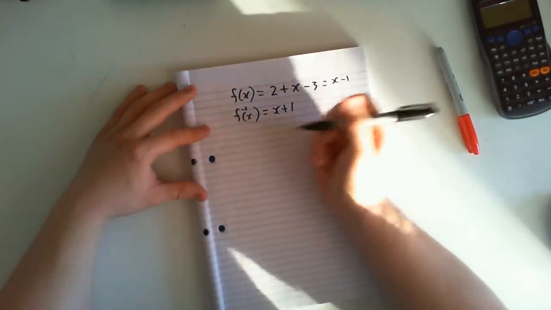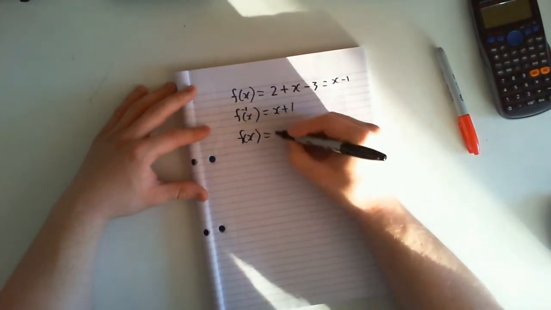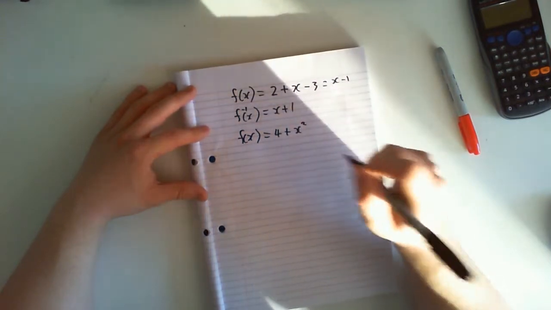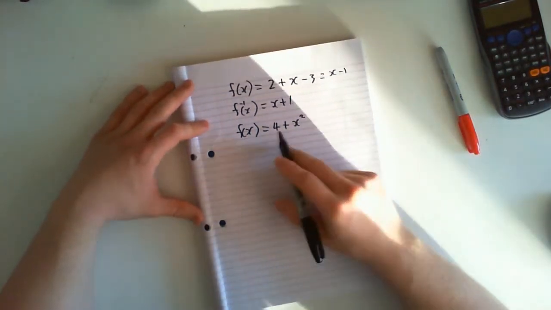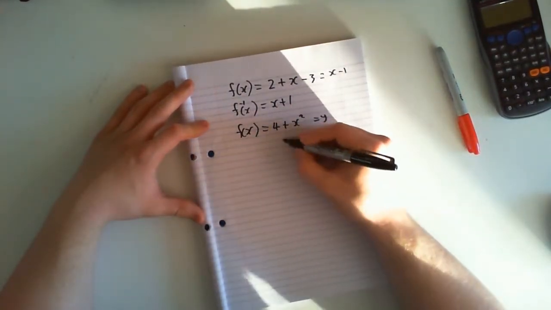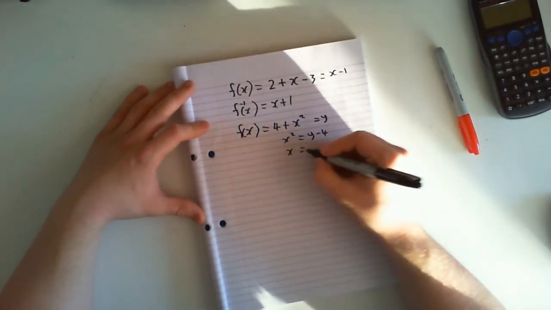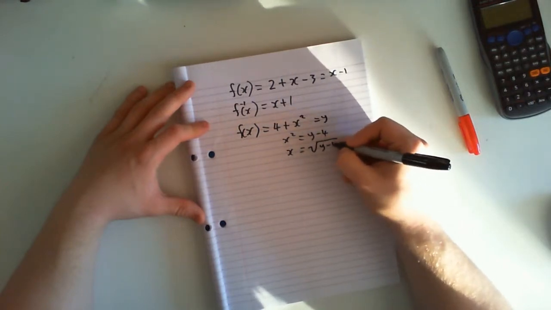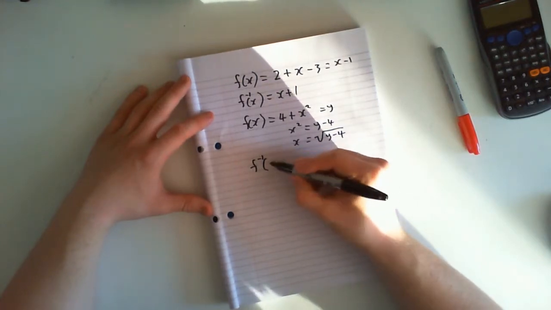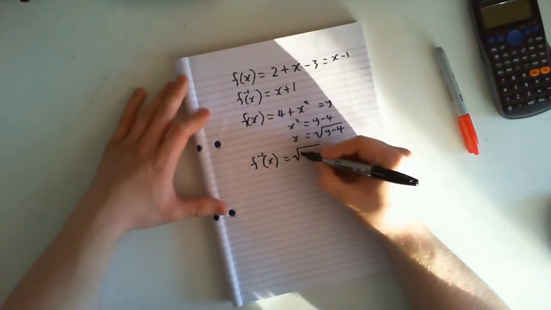So we'll do one last one. We'll do f of x equals 4 plus x squared. And what we'll do for this one then, we'll say this is equal to y again. We'll move the 4 onto the other side, so we get x squared equals y minus 4. We'll root both sides, so we get x equals root y minus 4. So then we call our inverse f to the minus 1 of x equals root x minus 4.